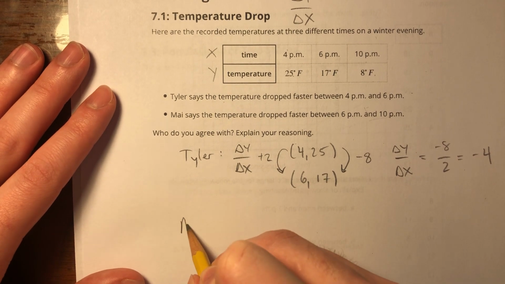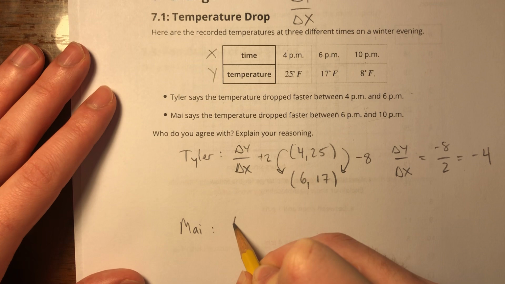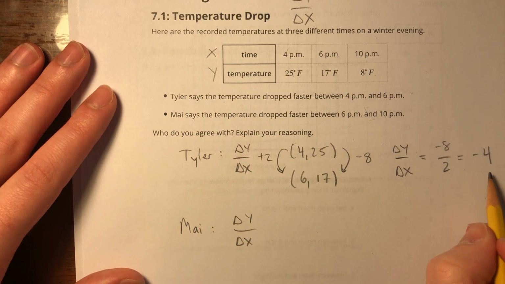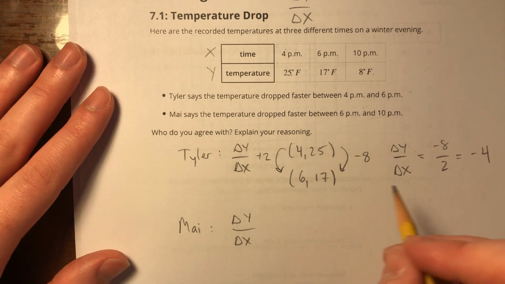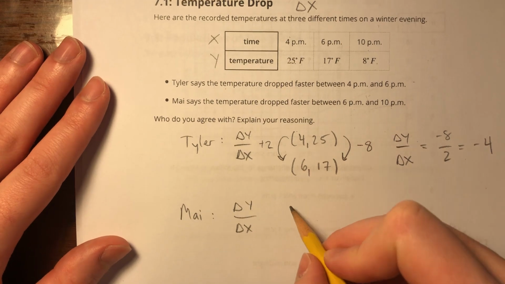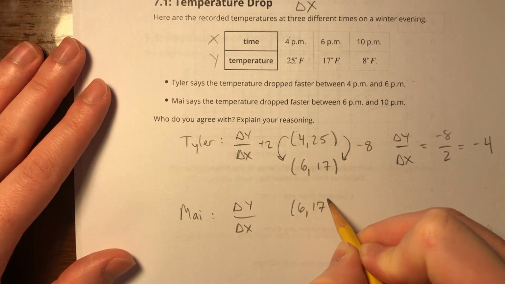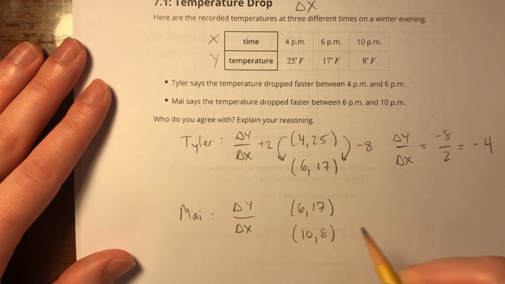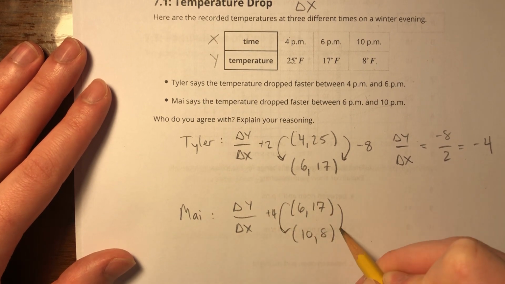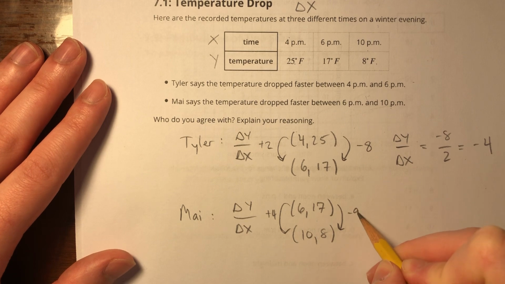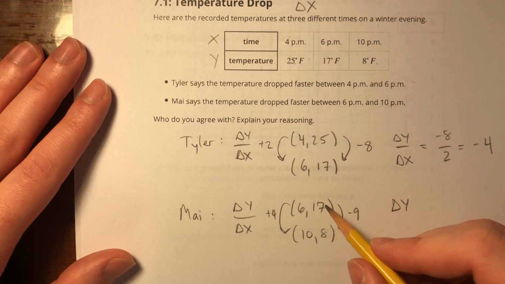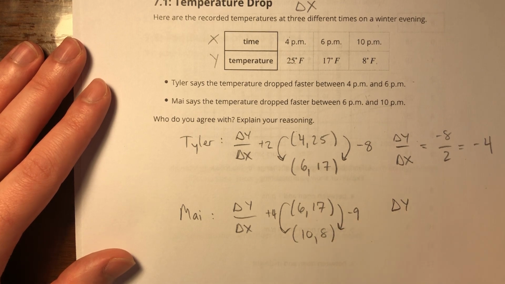All right, let's see if Mai has a faster rate of change, meaning that it would drop more than 4 degrees per hour. So we're going to stack his two coordinates from 6 p.m. to 10 p.m. So that'll be 6, 17, and 10, 8. All right, from 6 to 10, that's 4 hours. 17 to 8, that's down 9 degrees. So, right, you can always do 8 minus 17 to get negative 9.